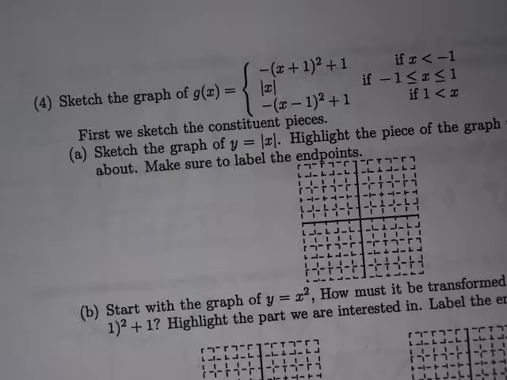The same thing on the other side. So it's still a downward opening parabola, but now its vertex is at 1, 1. And I care about that function when x is bigger than 1? Yep.